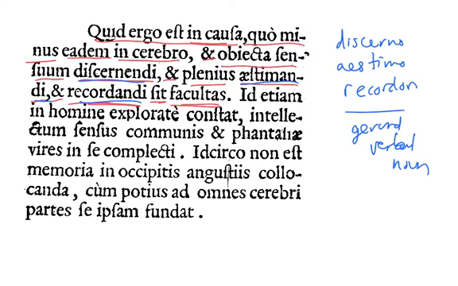And the first one has as its object objecta, sensuum discernendi, of perceiving the objects of the senses. The second and third ones have objecta as their implicit objects, and of evaluating these objecta sensuum more carefully, and finally of remembering these objecta sensuum.